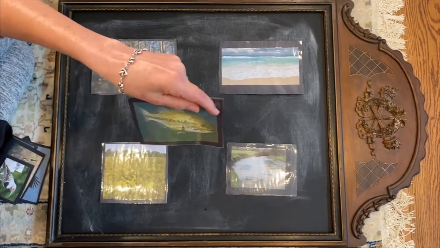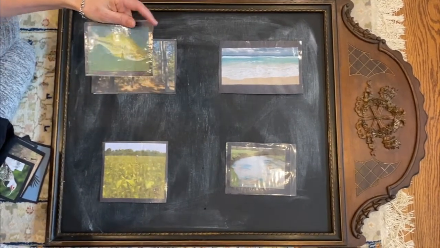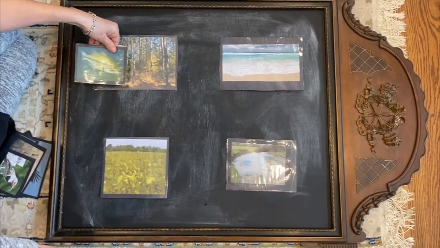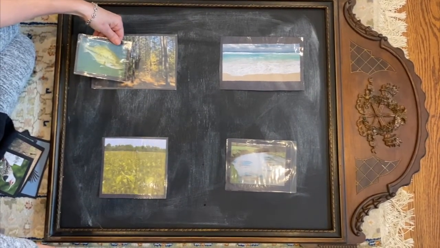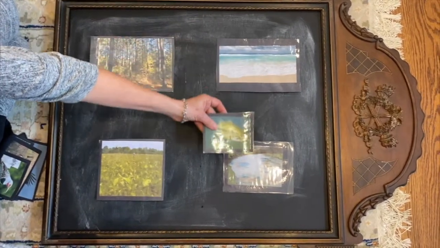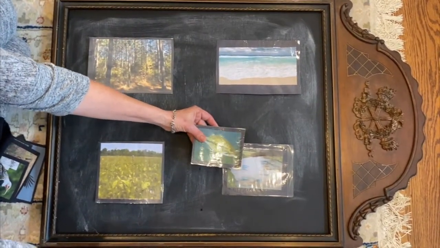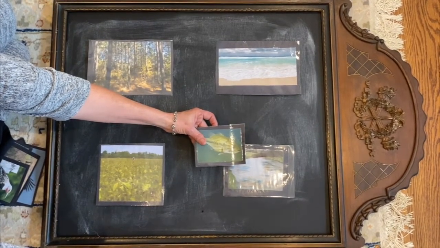This is a picture of a bass. A bass is a fish. Where would this bass live? Do you think it might live in the forest? A fish needs water, so a bass is either going to live at the ocean or in a river. Now, a bass is a freshwater fish, which means it does not like salt water.